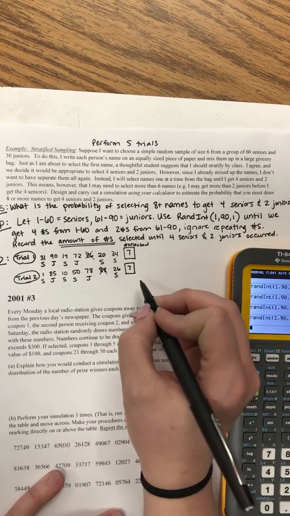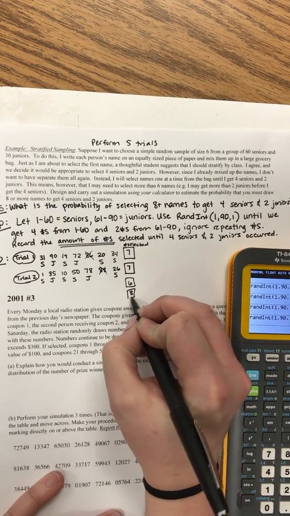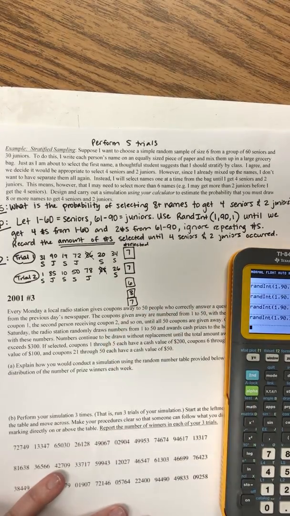Let's just pretend that in my make-believe trials, the next one I was exactly 6, the next one took me 8, and the last one took me 7. I'm making those numbers up.